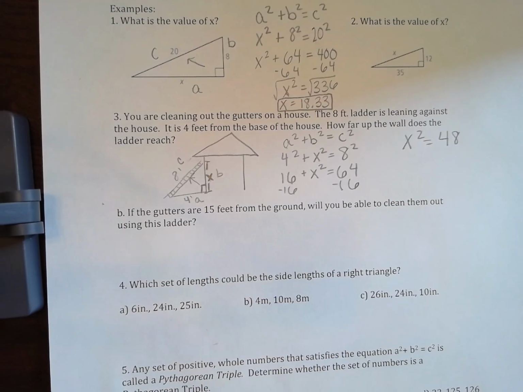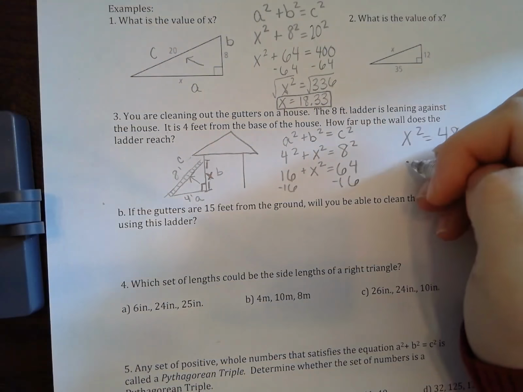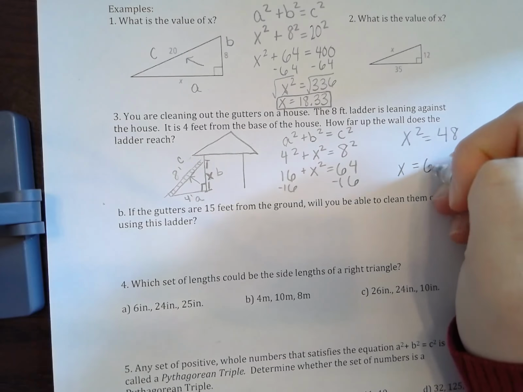When I take the square root of 48, I get x equals 6.93 if I'm rounding to 2 decimal places. Now, as far as units go, this is going to be feet. So the 8-foot ladder will reach 6.93 feet.